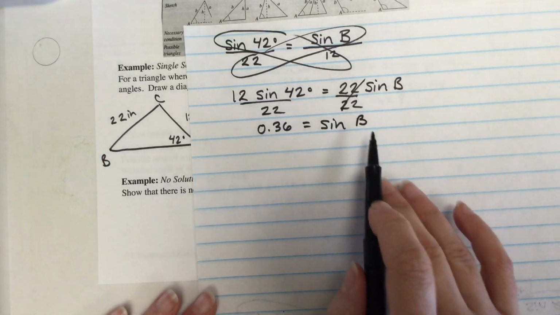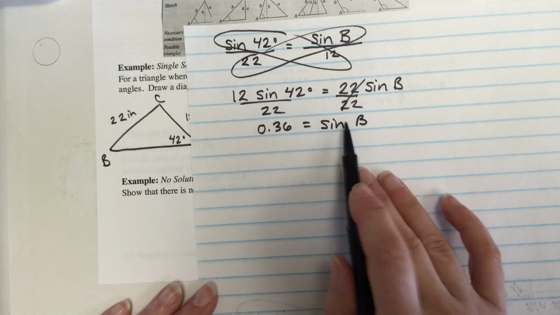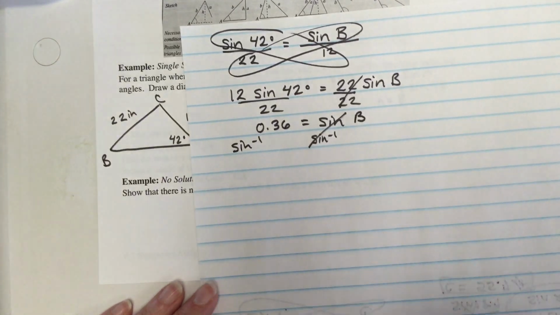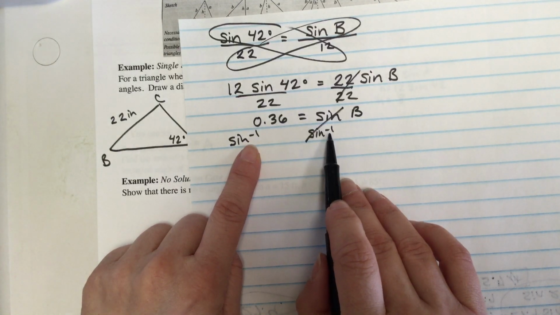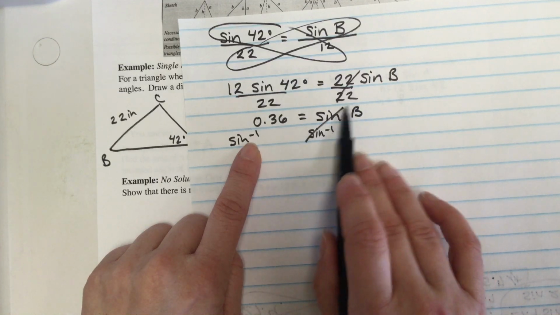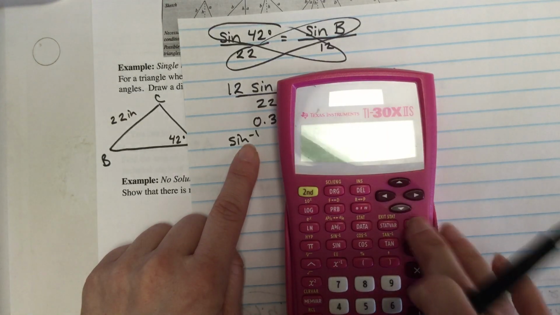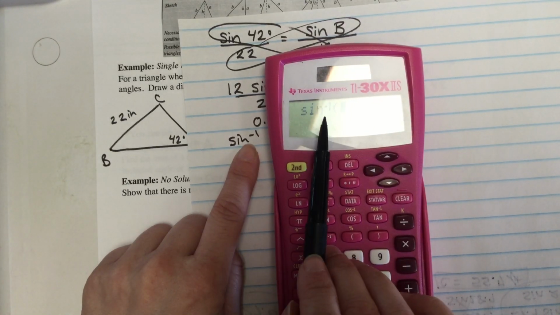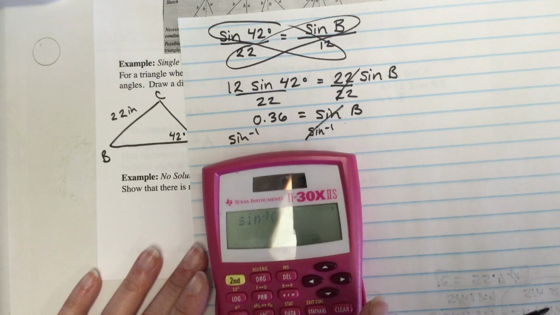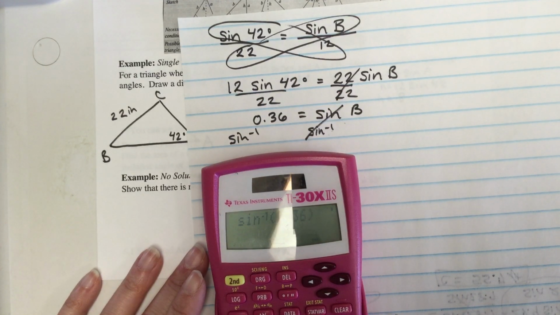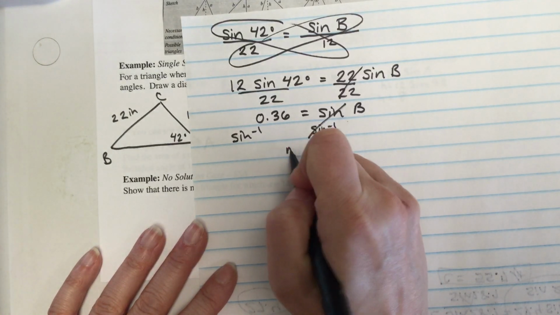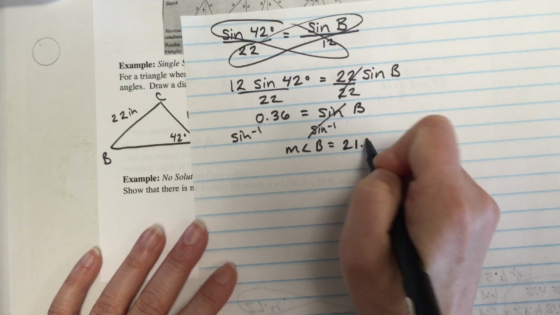Now if I want to get rid of a sine, remember we had that inverse sine? So on your calculator, what you have to do is hit second sine. You'll get that little -1. That means it's an inverse. It means that you're canceling one sine, so angle B would be all by itself. So the way that you enter this is second sine. I cancel the sine. Sorry, the kitchen light is blaring here. Okay, the sine of -1, 0.36, I get 21.1. So that means measurement of angle B is 21.1 degrees.